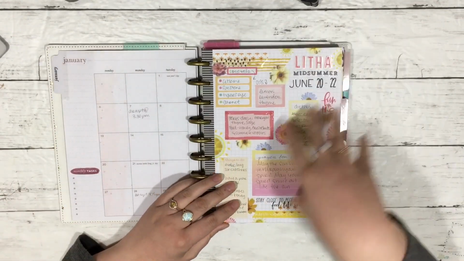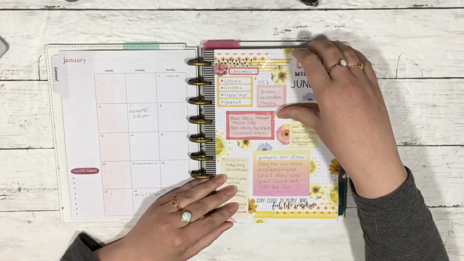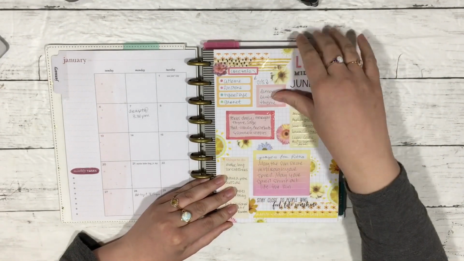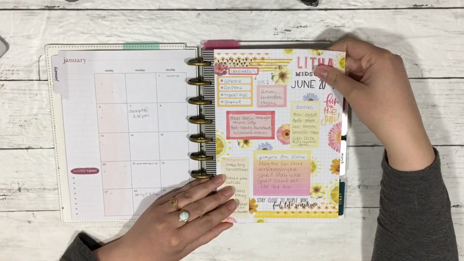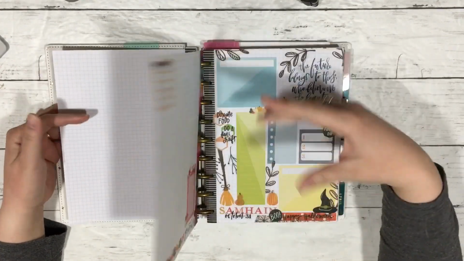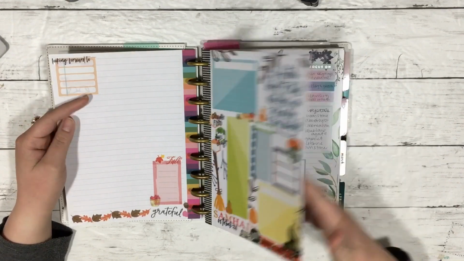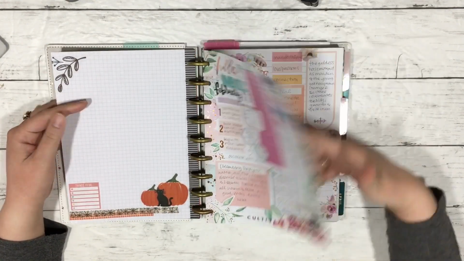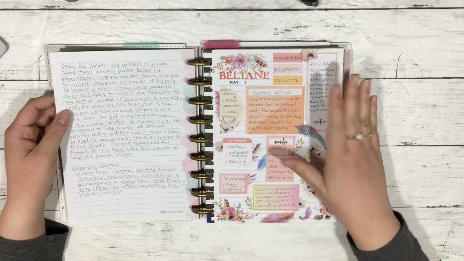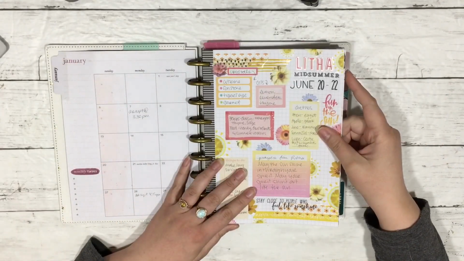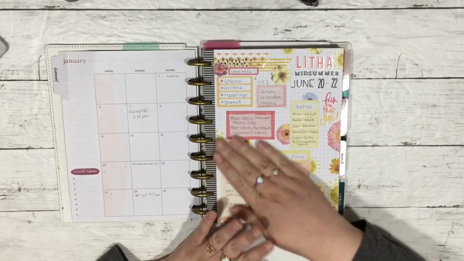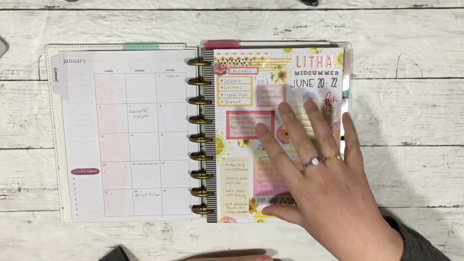And when it comes to colors and stuff too, you want to think about what you're using for your pages. Like, this is very summery, this is very fall, you're using symbols and stuff for the season. This is very springy, this is very like getting into summer. So it's just thinking about those kind of things when you're putting your page together.